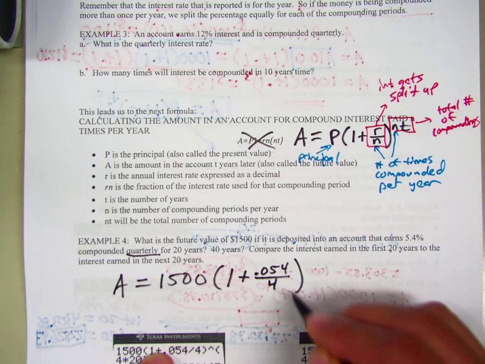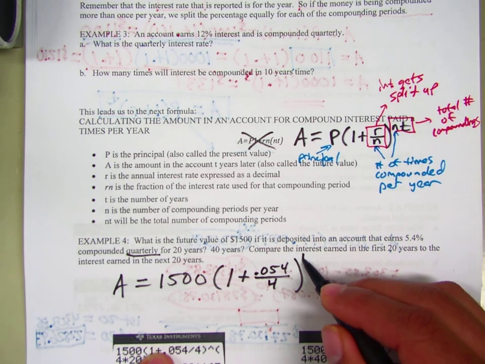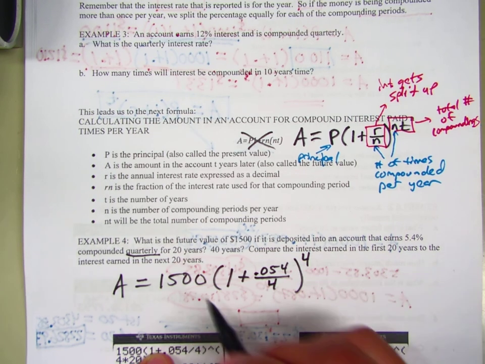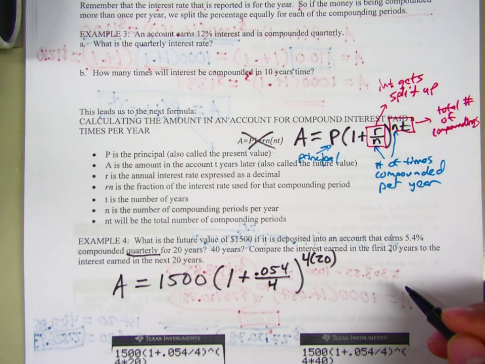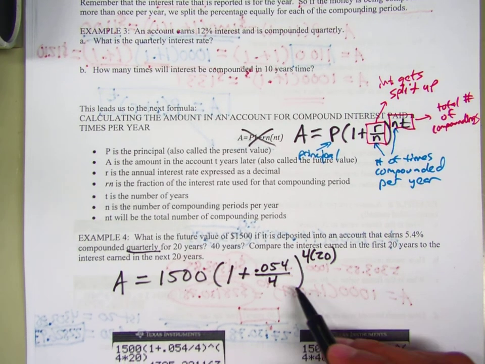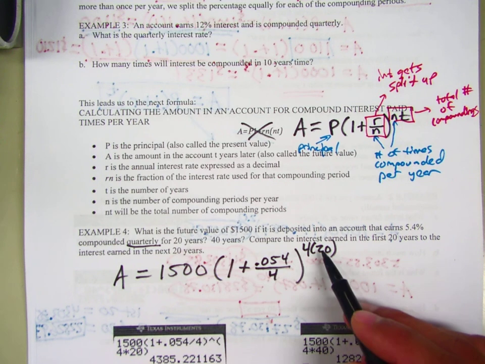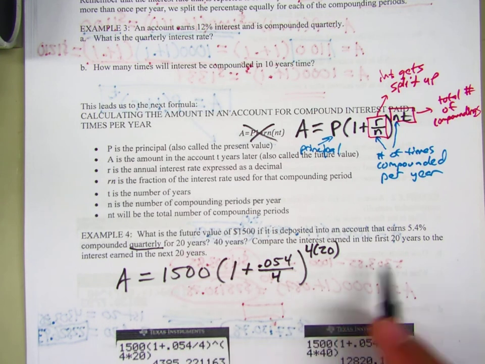So that's where that part of the formula comes from. And now the exponent, well, that's just those 4 times that I'm compounding, but I'm doing 4 times a year for how many years? For 20. So that's the nt part of the formula. Plugging this in with numbers, does that kind of explain a little bit more of how that formula works? 4 times 20 is 80, so that means 80 times for the entire loan, or, is this a loan? No. 80 times for the interest account, you collect interest. That's what that means. Okay?